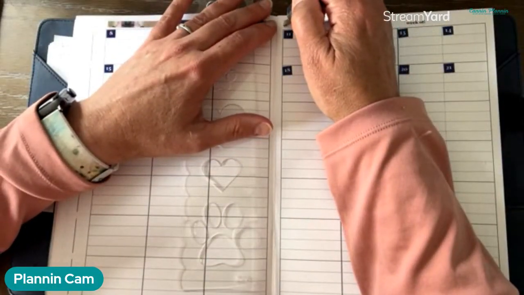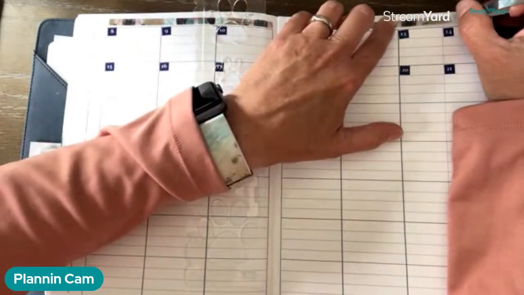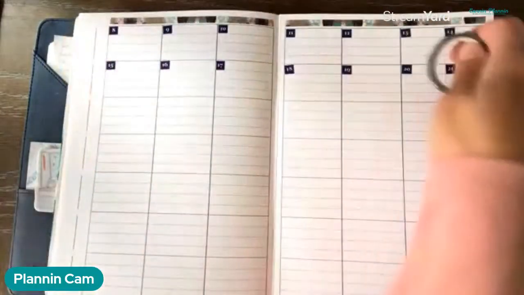So if you are a washi tape lover, and washi tape pretty much fixes everything, you can cover it all up just as easily like that. And then you can create your columns at the top however you choose.